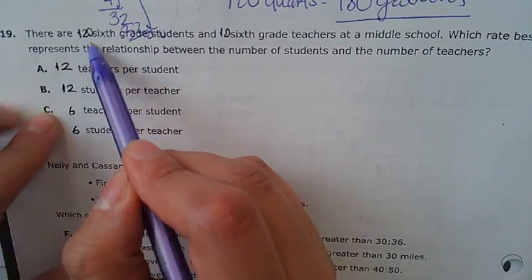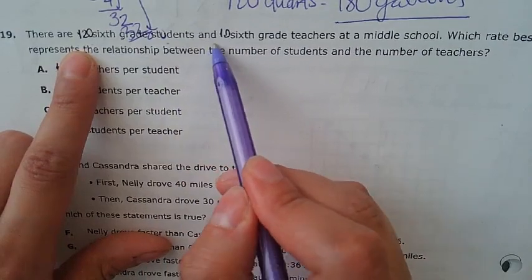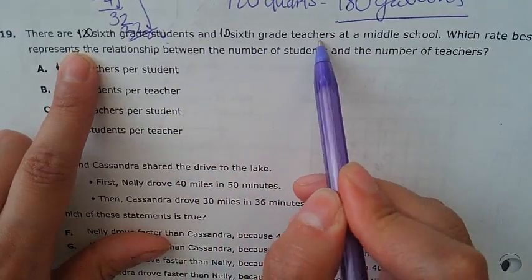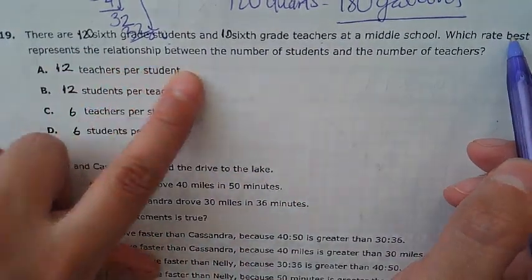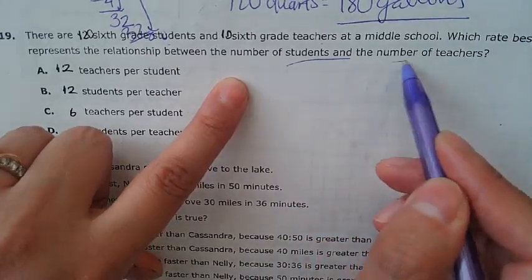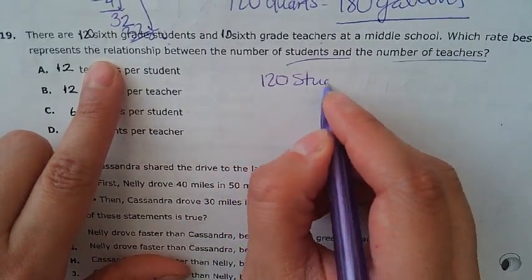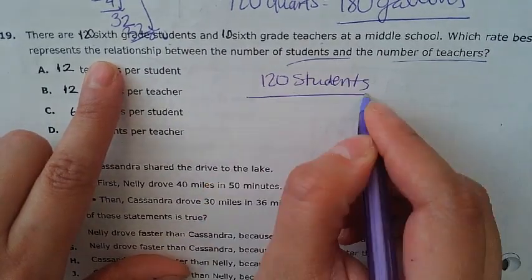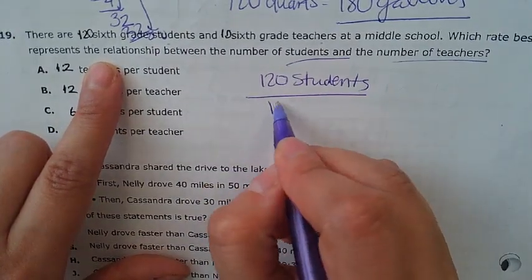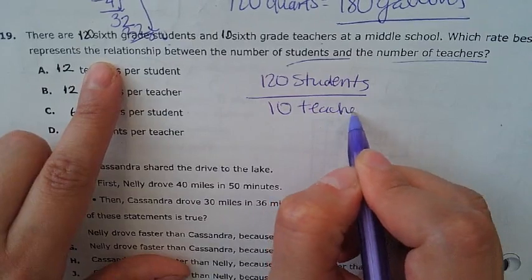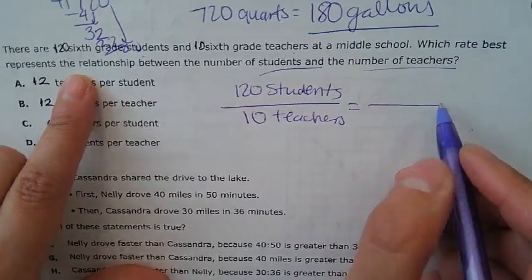There are 120 6th graders, students, and 10 6th grade teachers. Which rate best represents the relationship between the number of students and the number of teachers? So, 120 students to 10 teachers. Can we simplify?